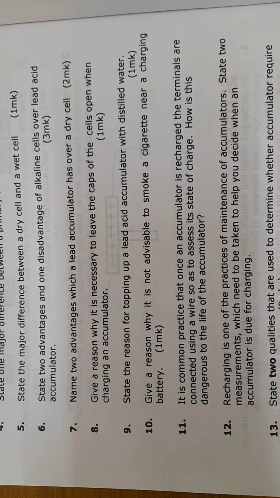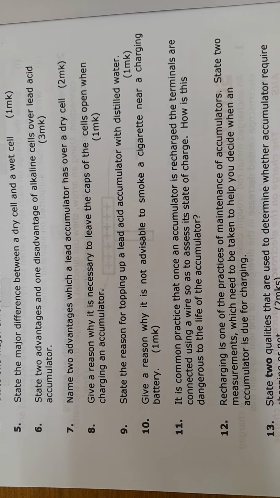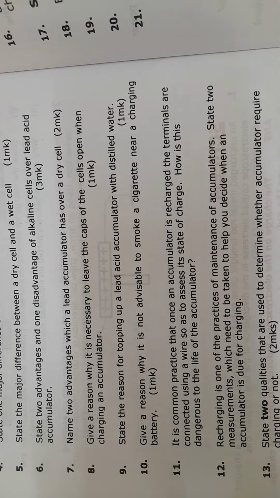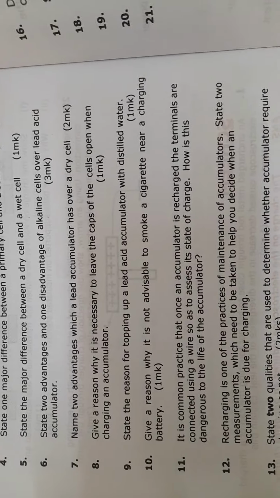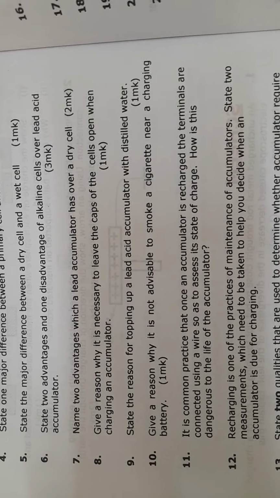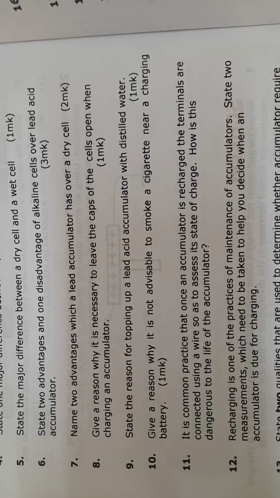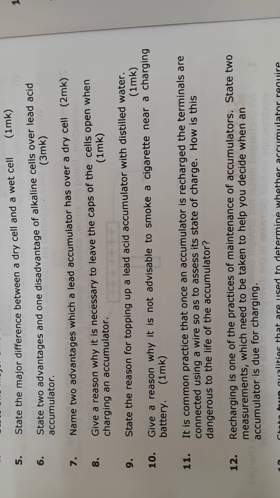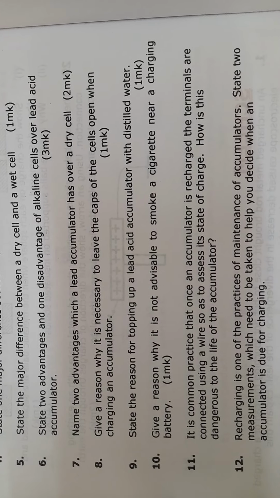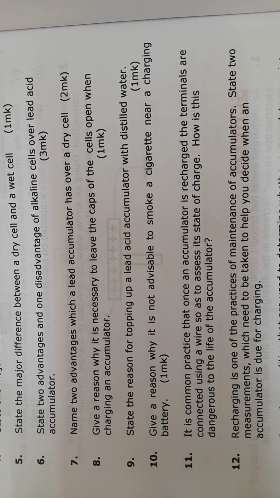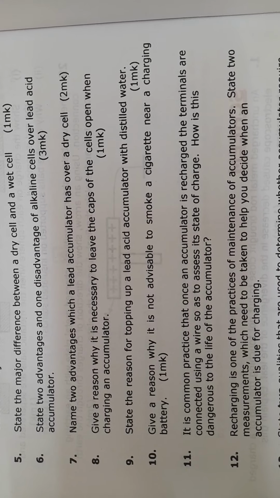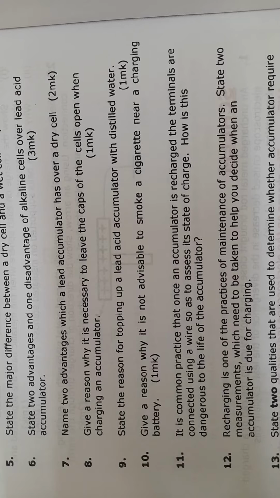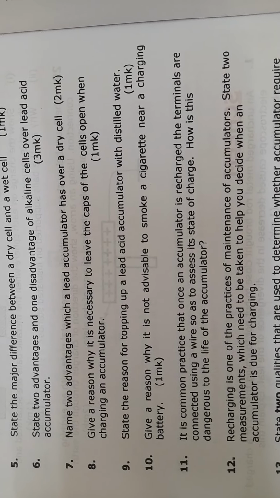Question 10. Give a reason why it is not advisable to smoke a cigarette near a charging battery. So this doesn't mean that you are allowed to smoke near a charging battery, but you are advised not to. If you have to smoke, then smoke away from a charging battery. It's because a charging battery produces hydrogen gas, which is highly flammable.